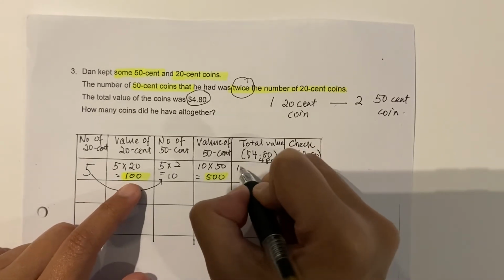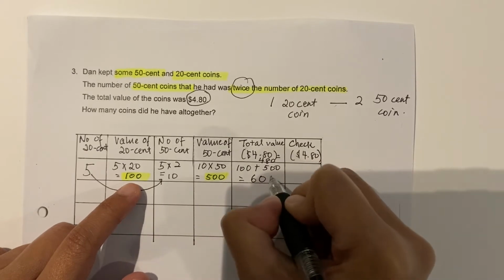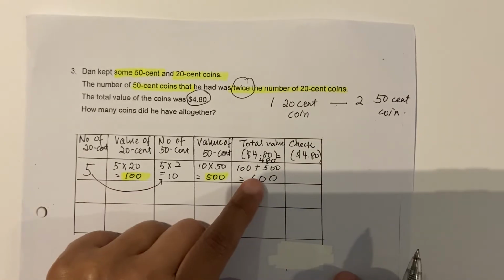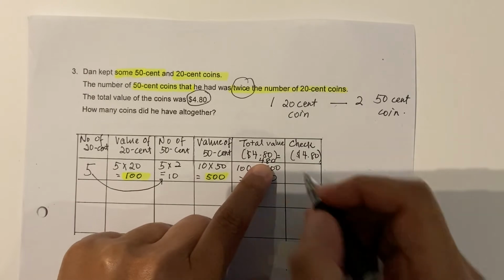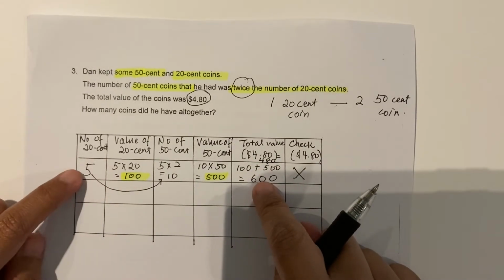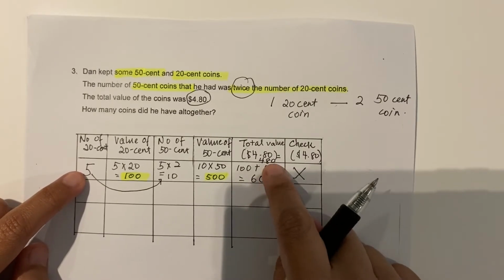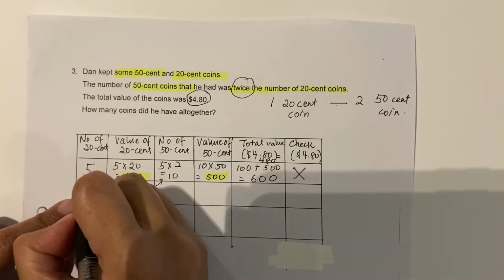So here will be 100 plus 500, that is 600. All right, so it's way too big for 480, so that's not my answer. If it's too big, that means I have to lower this. Because this is 480, this is 600, right? So I have to lower, make it smaller.